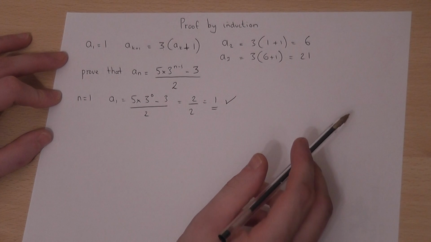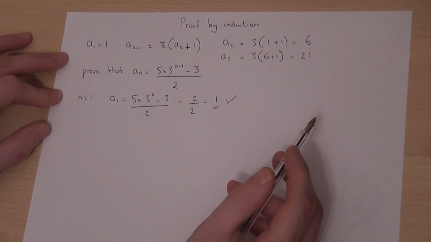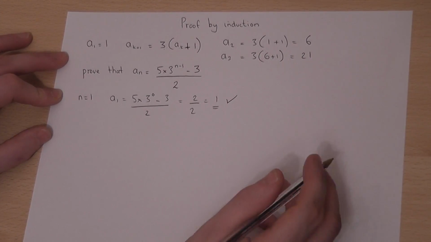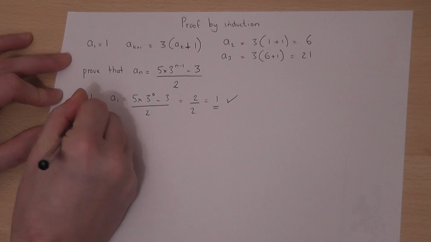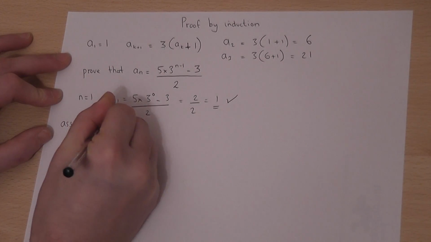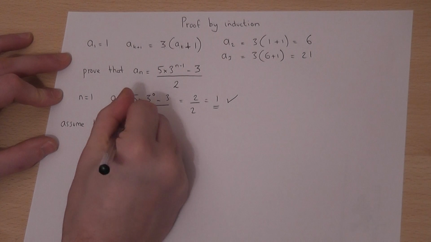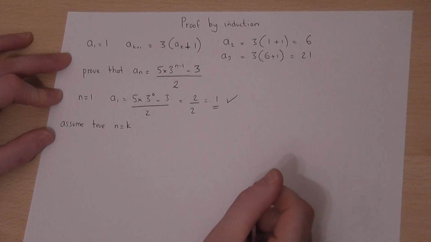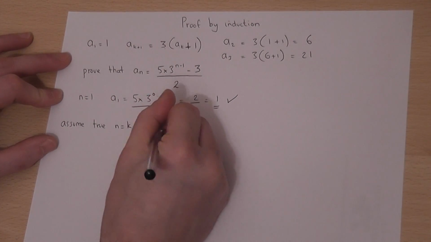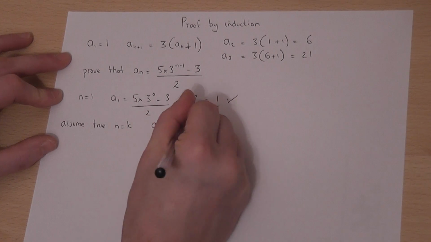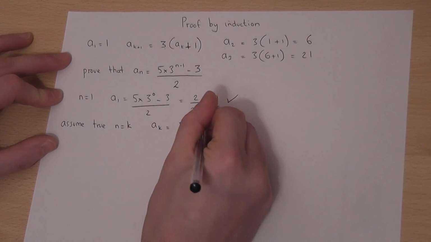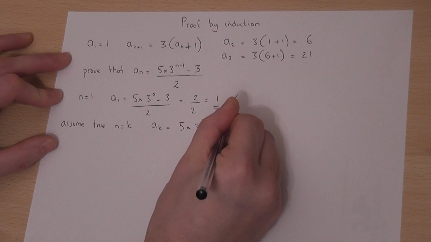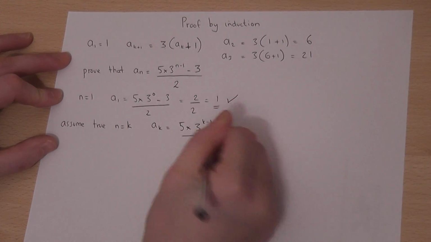Now to prove it's true for all terms, we follow the following precise logical steps. We assume it's true for a particular value n equal to k. So I've assumed that ak is equal to 5 times 3 to the k minus 1, take away 3 over 2.